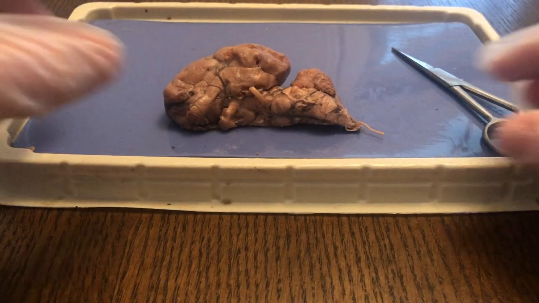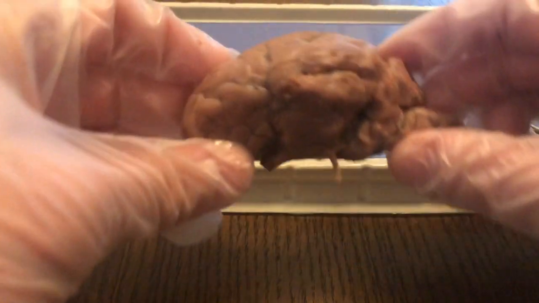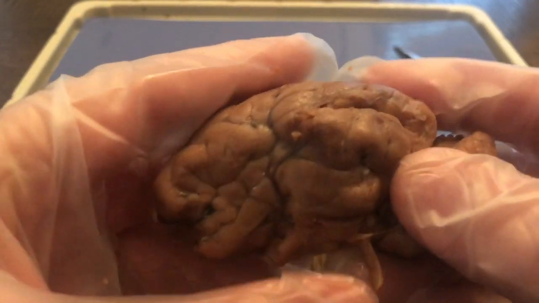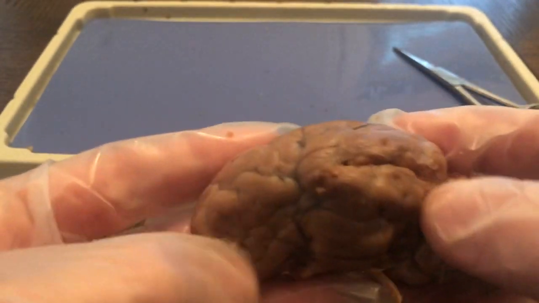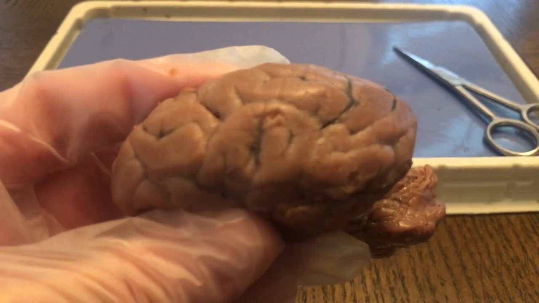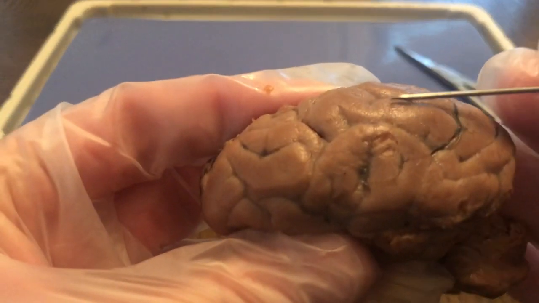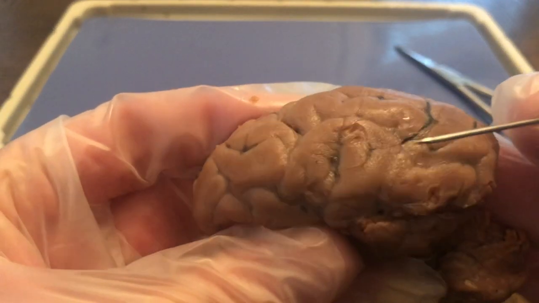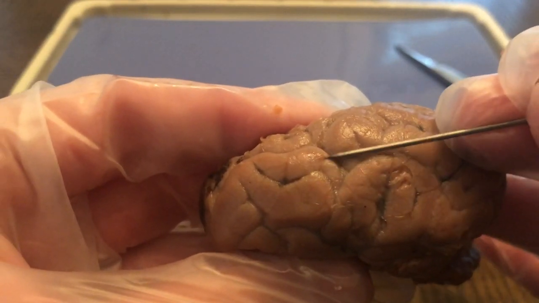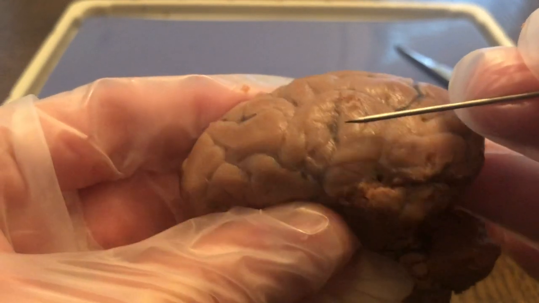Let's take a look at the sheep brain. As you can see, the sheep brain consists of a large portion called the cerebrum right here. And you can see the gyri and sulci, the little bumps and grooves of the brain. And this allows for electrical impulses.